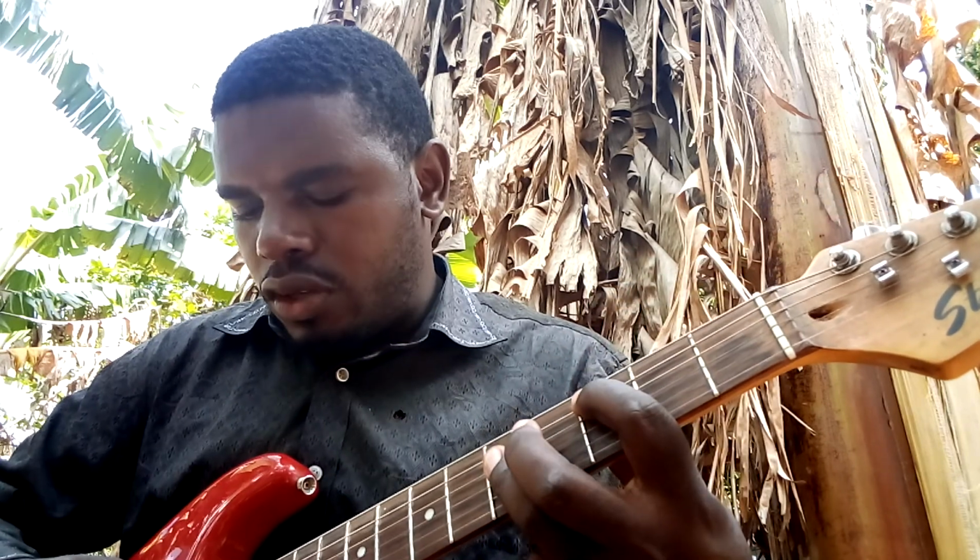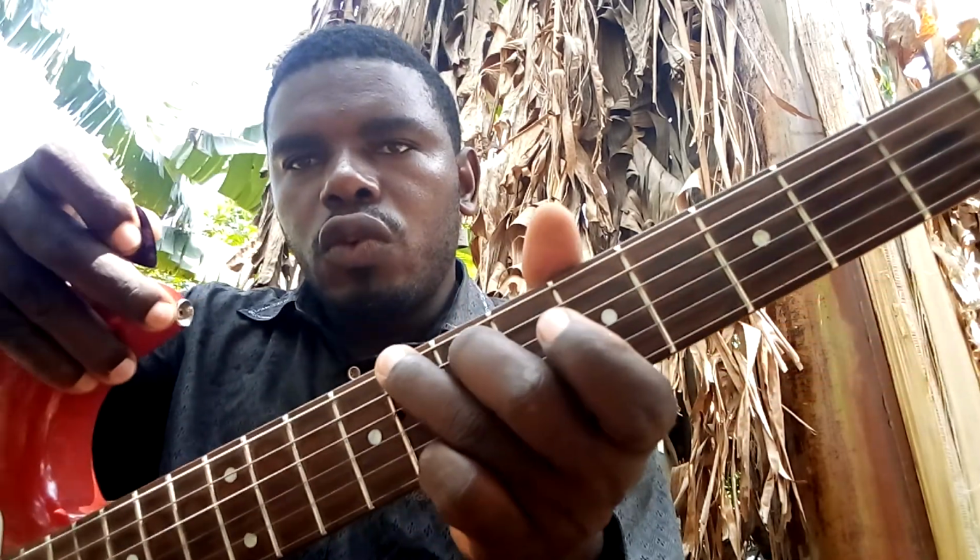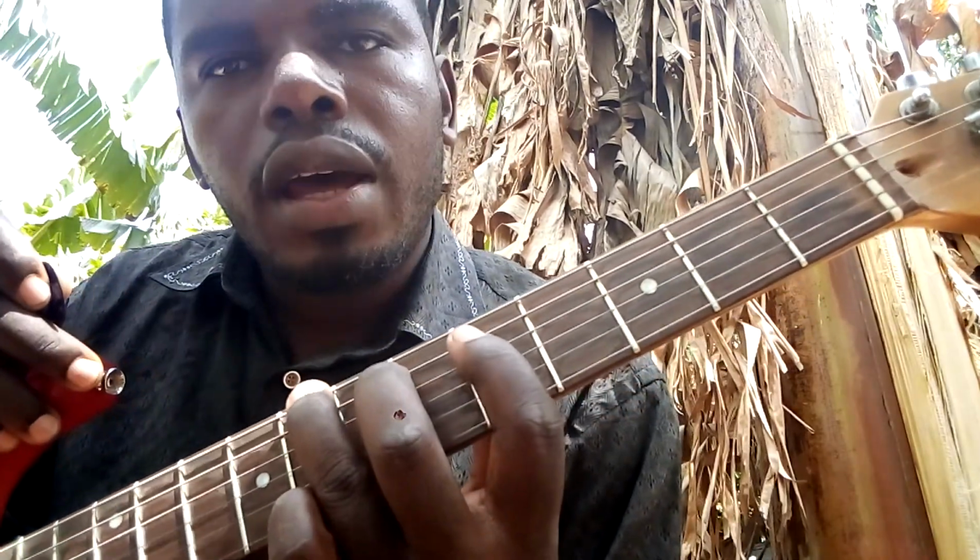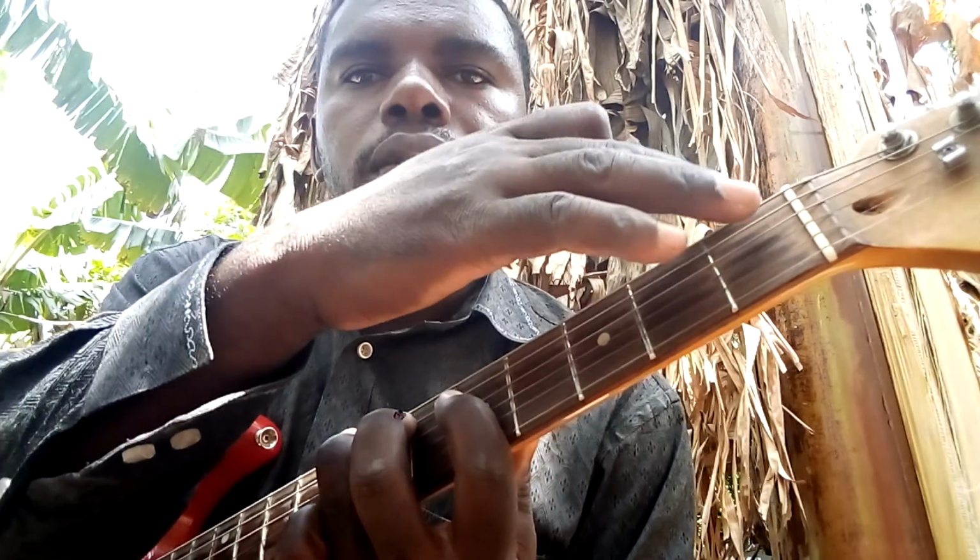Once we have this C on C shape and we have C on A shape, we come to the G. For this example, I'm putting it at the 8th fret around here. Once I have this, I have to compensate for the nut, which is here.